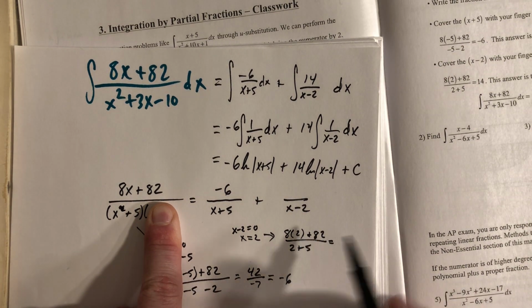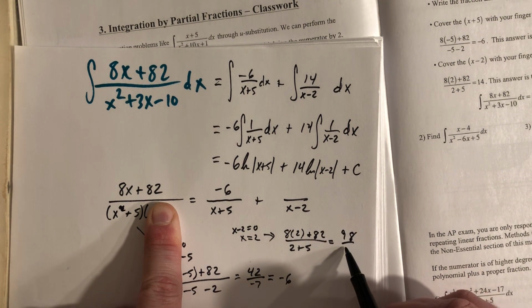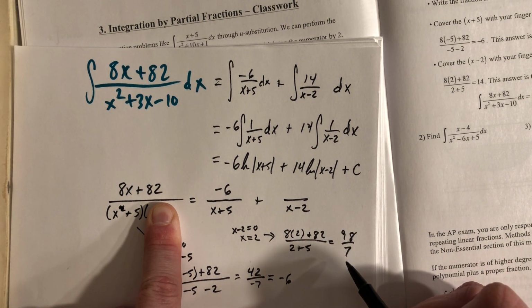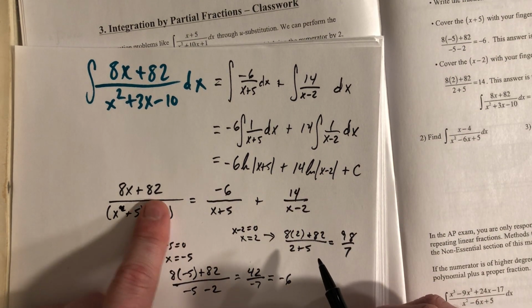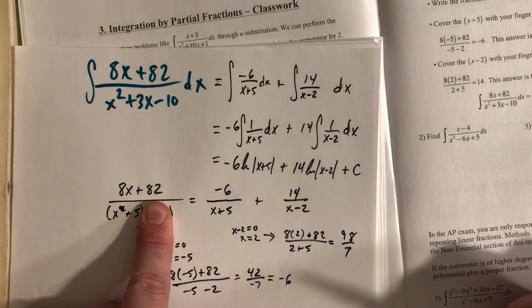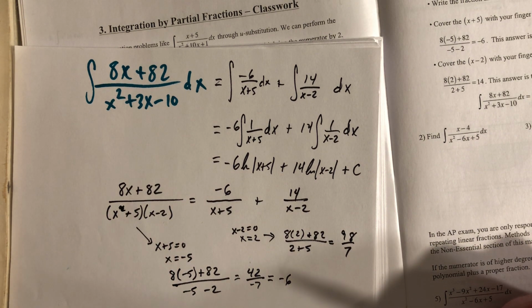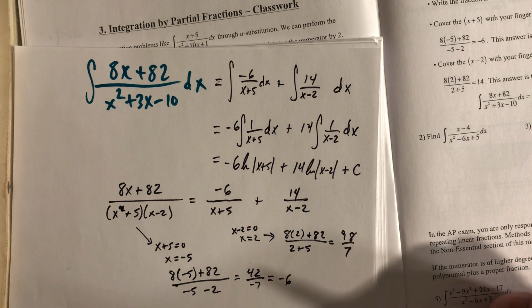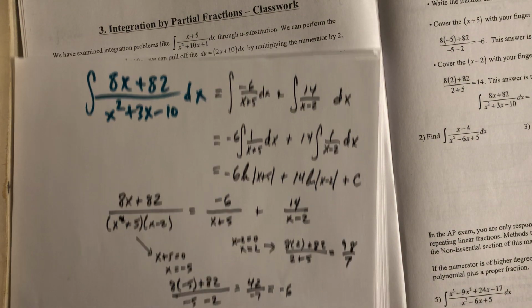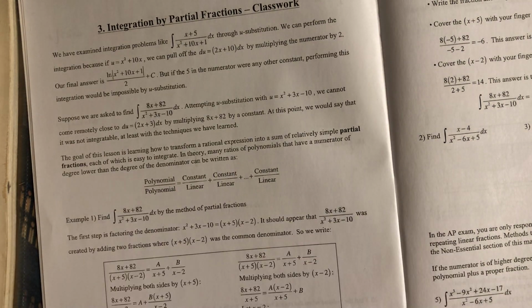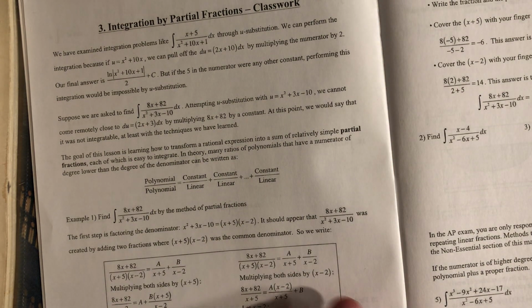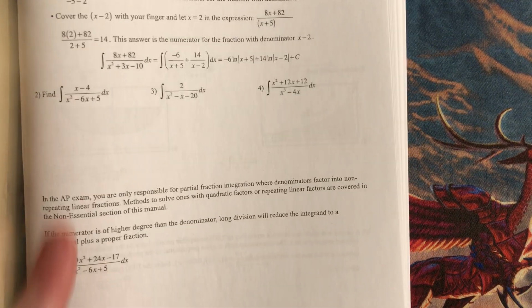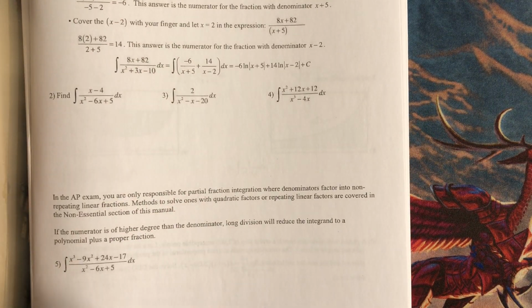So let's see, that's 16 plus 82, that's 98. 98 divided by 7. Gee, I feel like I just did that a minute ago. We get 14, and it always goes above the one that you just covered up. So this is detailed in our notes. That's actually where I learned it. I love this shortcut. It makes these problems super easy.